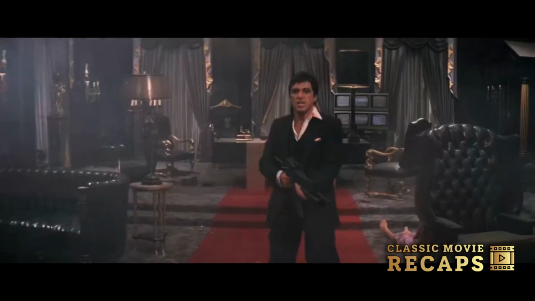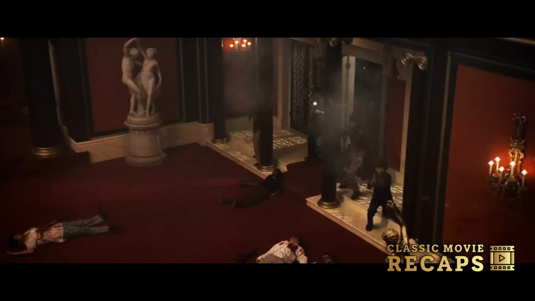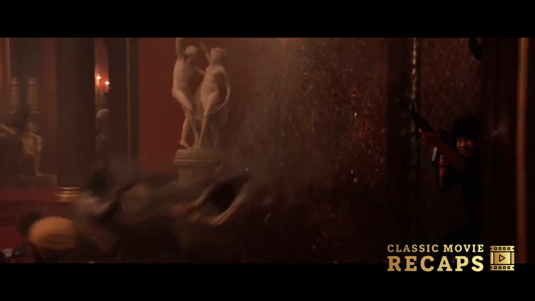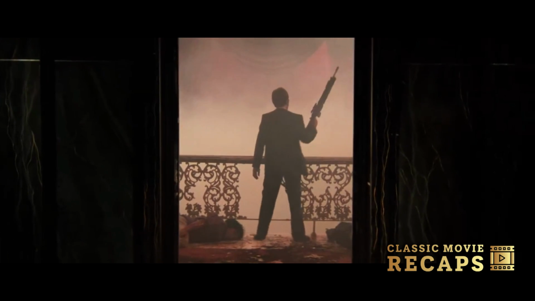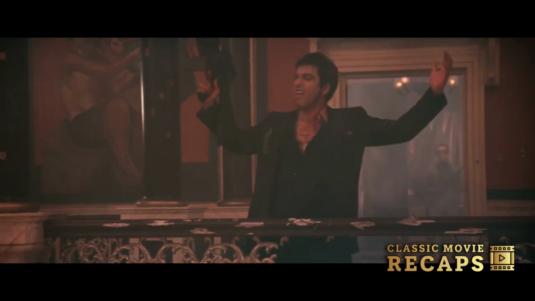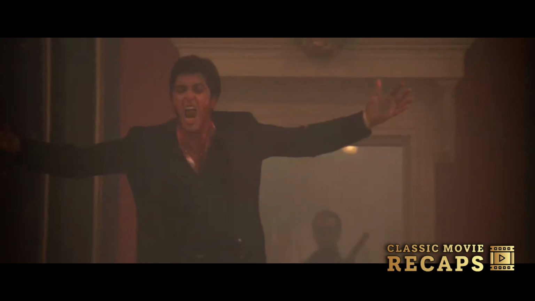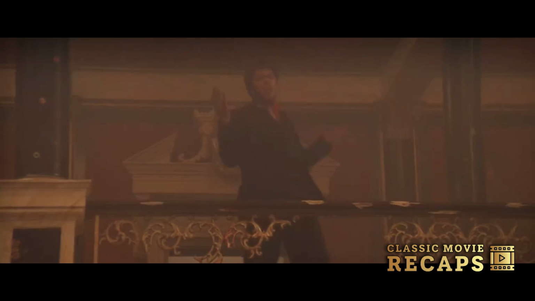Okay. Tony takes out Sosa's men one by one, getting shot multiple times in the process, until he stands on the top of the stairway, shouting obscenities and taunting the remaining attackers who are taking cover from the grenade explosions. Sosa's men then emerge from positions and riddle Tony with bullets, forcing him to drop his gun, but Tony remains standing. Tony is so affected by the cocaine that he is seemingly invincible as he doesn't feel any pain.